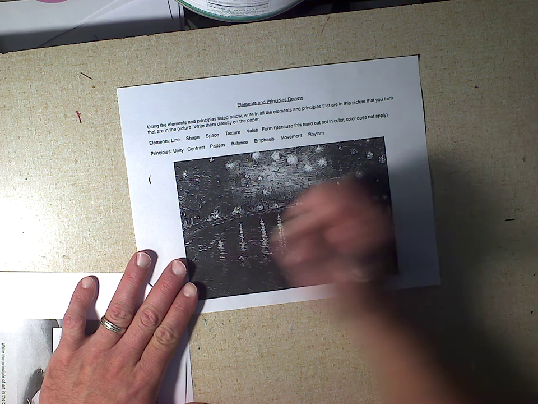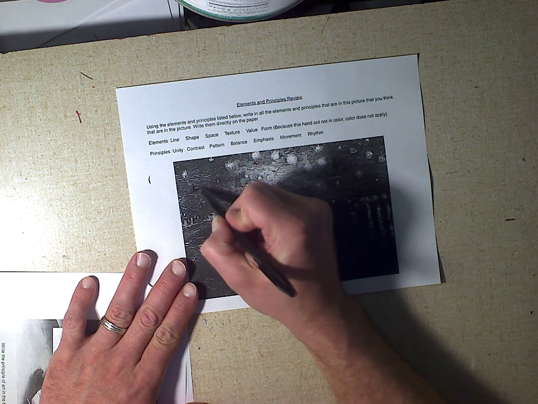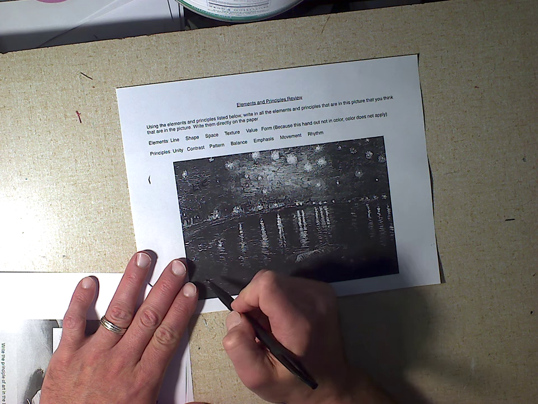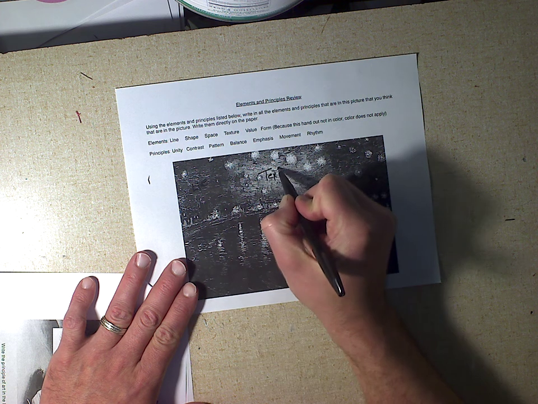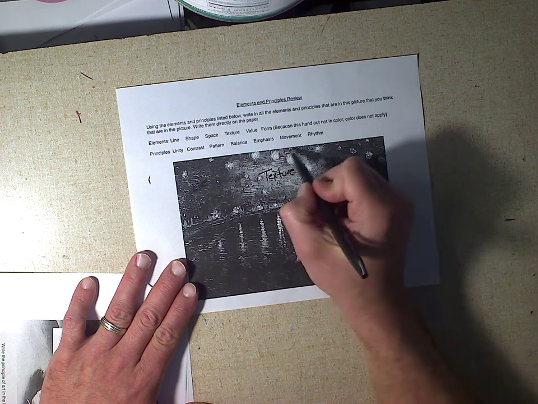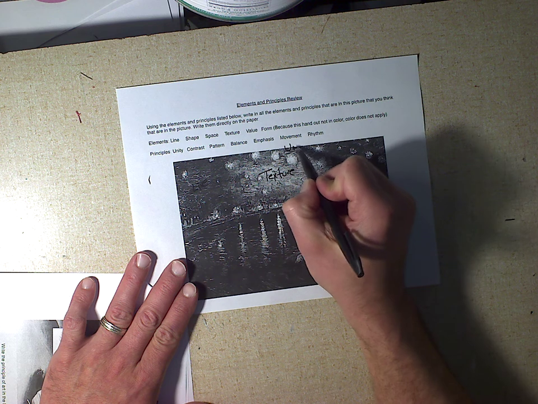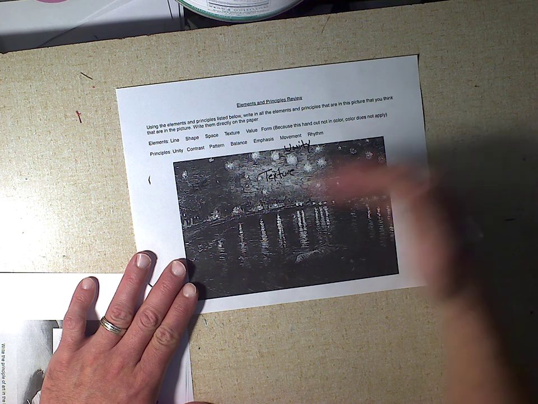Take the elements, and I'll do one for you here. Line. Where's line? Well, there's line right here. So right directly on top, and you can't see that because I used the black marker, but I'm going to write another one. Texture. There's texture right here. Okay? You also might want to say there's unity because of the stars. So I gave you an element and a principle here. Okay? So you can have elements and principles in the same thing.